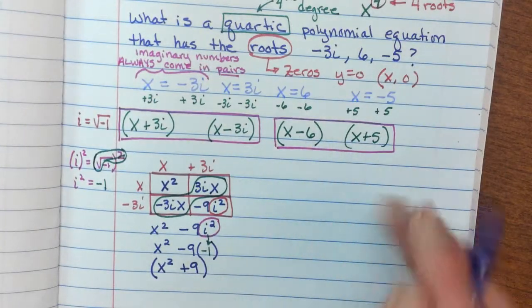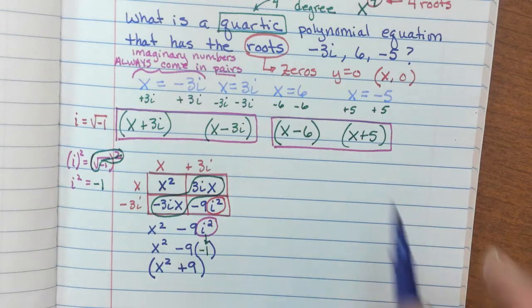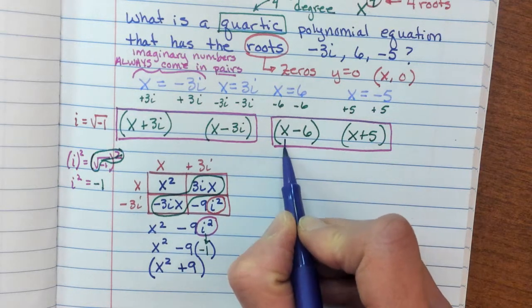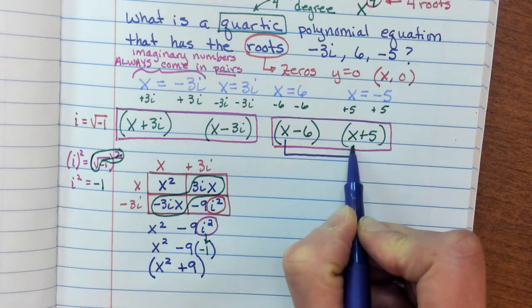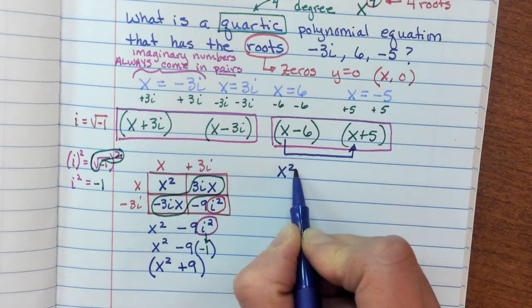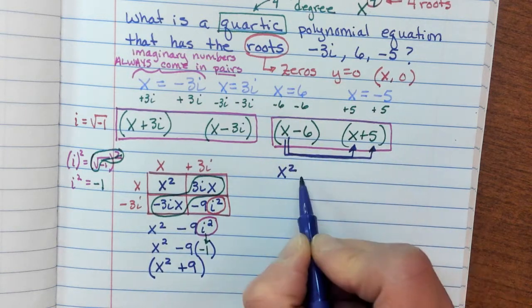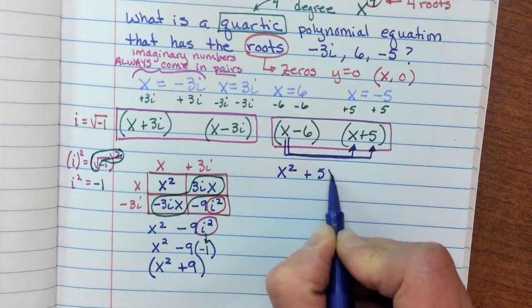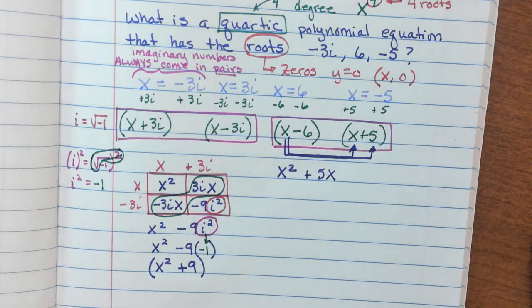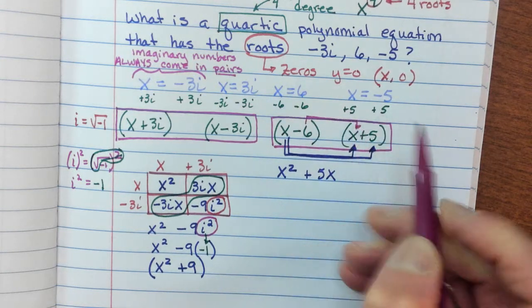Let's go ahead and multiply these two binomials together. I'm going to do this by distributing. Some people call it FOIL, but it's really just distributing. So x times x gives me x squared. X times 5 gives me a plus 5x. And then I have negative 6 times x.